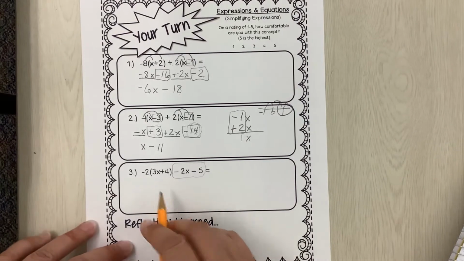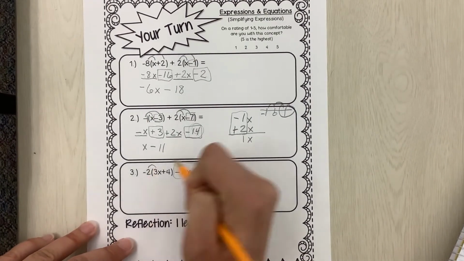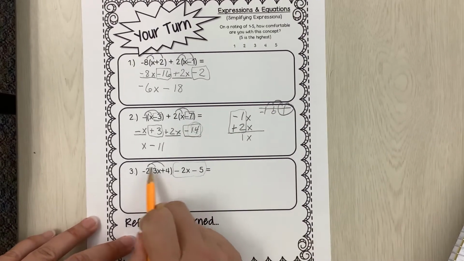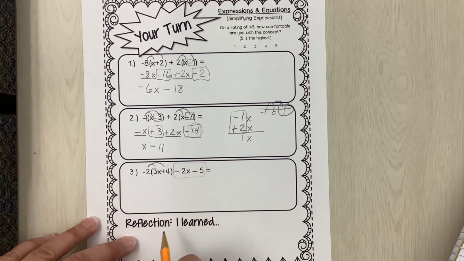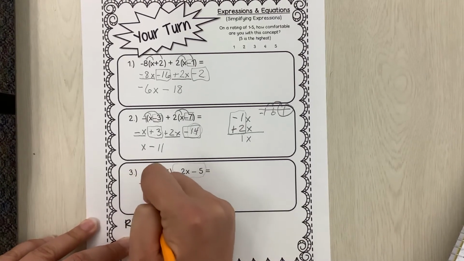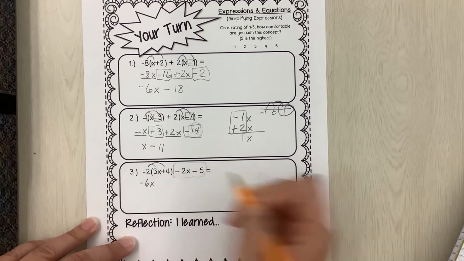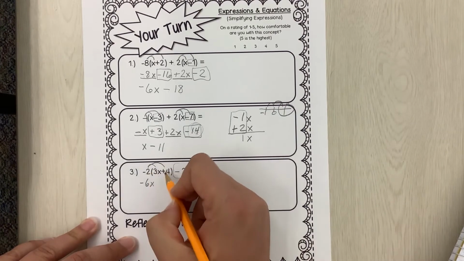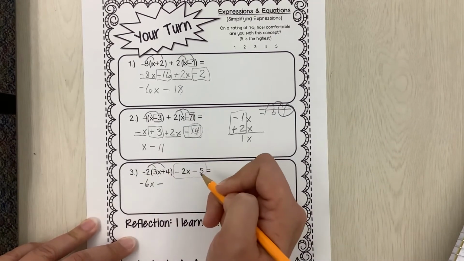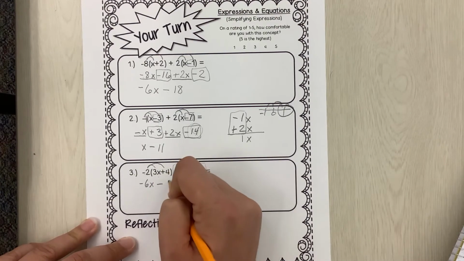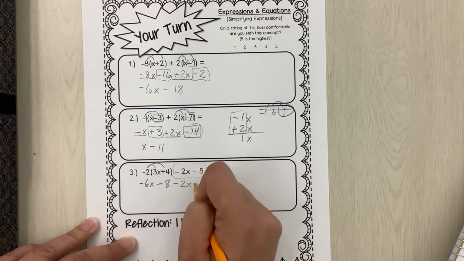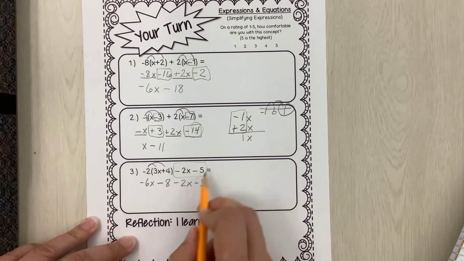Let's try number 3. Negative 2 times 3x and negative 2 times a positive 4, because remember, we're getting rid of the distributive property first. Negative 2 times 3 is a negative 6x. Remember, you've got to bring down your variable. A negative 2 times a positive 4 is going to be negative, because a negative times a positive is negative, and 2 times 4 is 8. And then we're just going to bring down everything else to combine because those don't have parentheses.